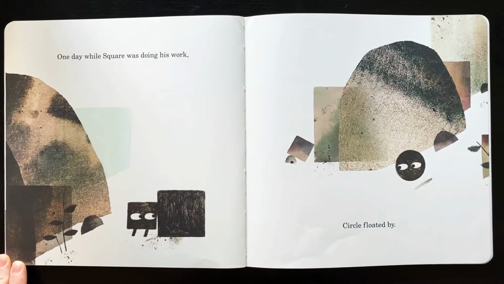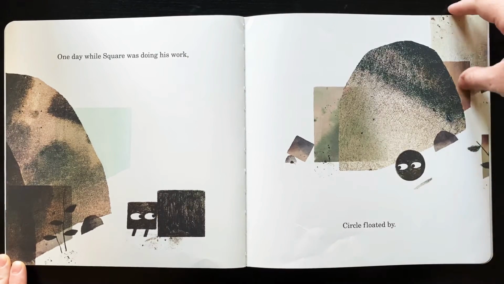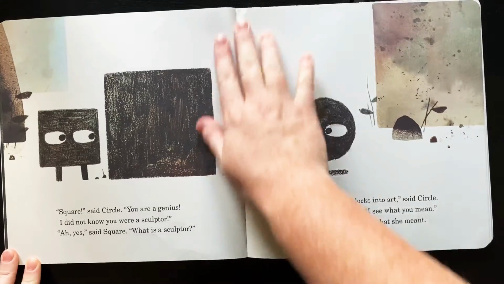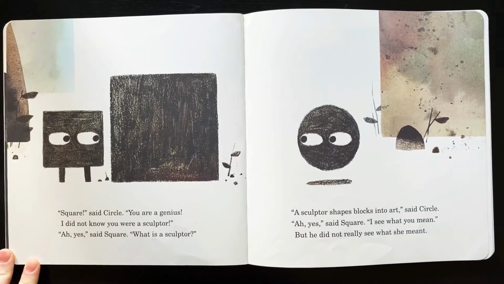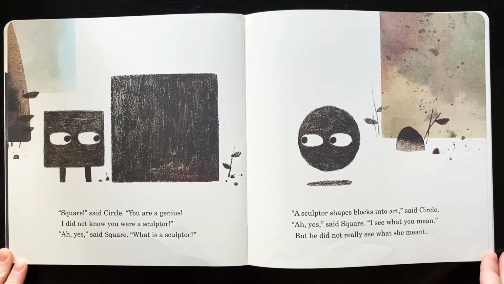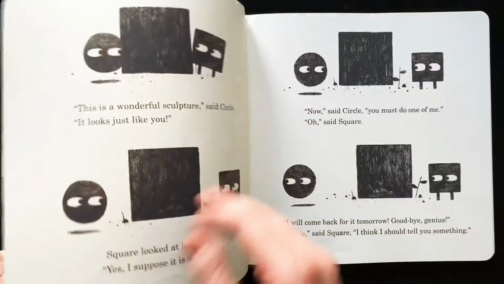One day, while Square is doing his work, Circle floated by. Ooh, hi, Circle. Square, said Circle, you are a genius. I did not know you were a sculptor. Ah, yes, said Square. What is a sculptor? A sculptor shapes blocks into art, said Circle. Ah, yes, said Square. I see what you mean. But he did not really see what she meant.